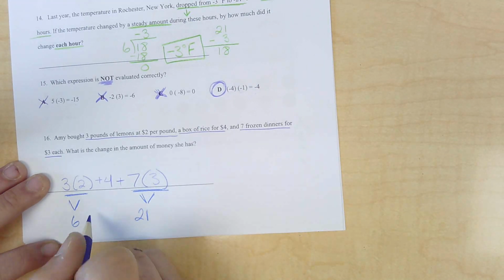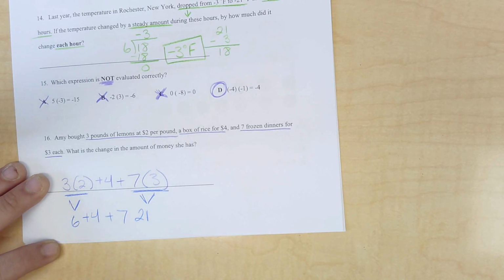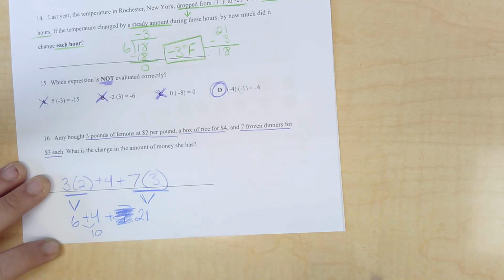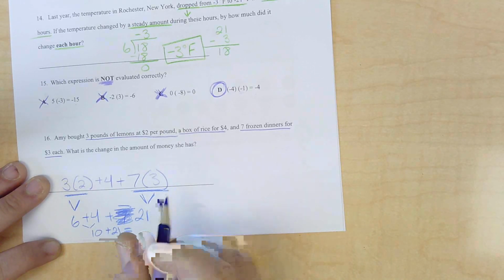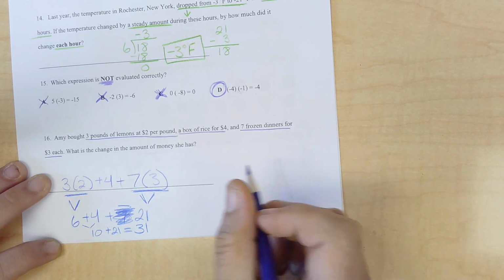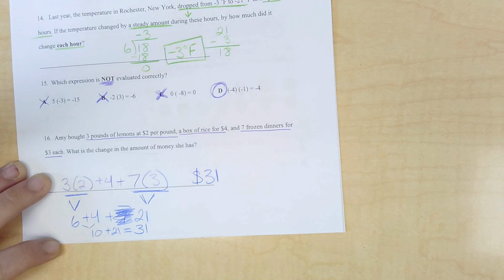And we're going to bring down the rest, our plus 4 and our plus 7. 6 plus 4 gives you 10. Or wait, plus our 7. Sorry, my mistake. 10 plus 21 gives you 31. So the change in the amount of money she had was $31.